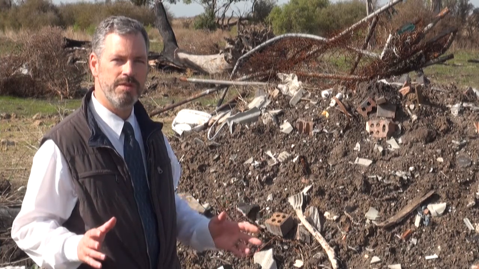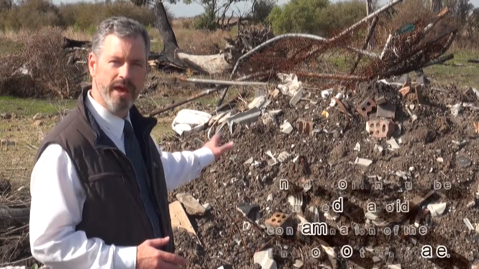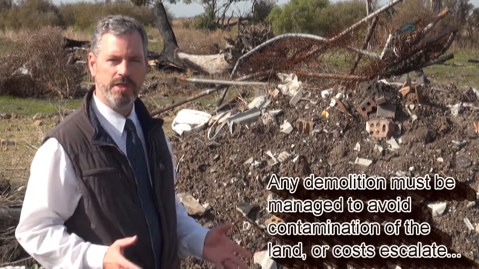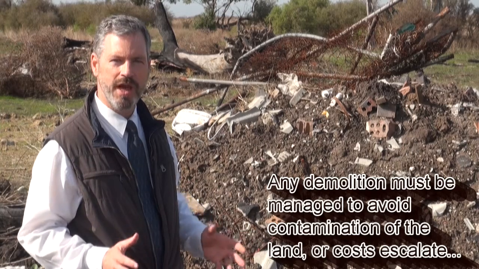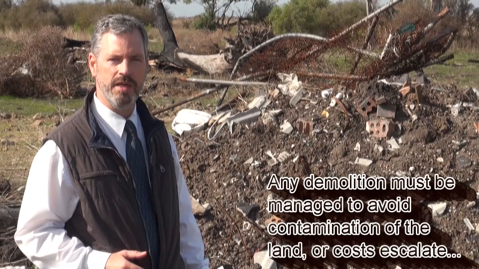You see, if the asbestos finds its way into the demolition debris, such as we have back here, all of that waste needs to be handled and managed as asbestos contaminated material, and your costs just begin to escalate straight away.